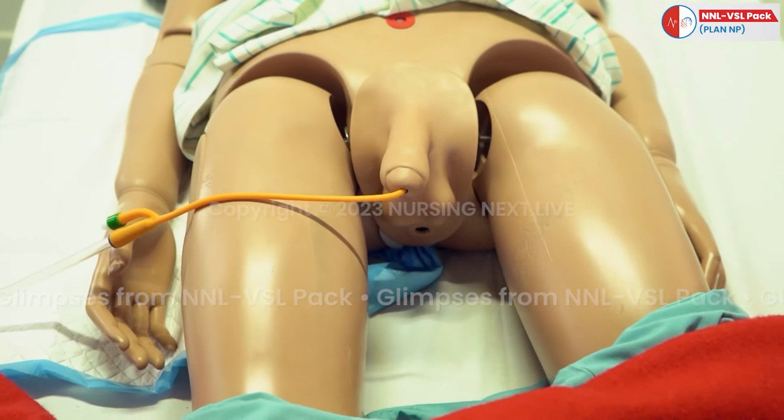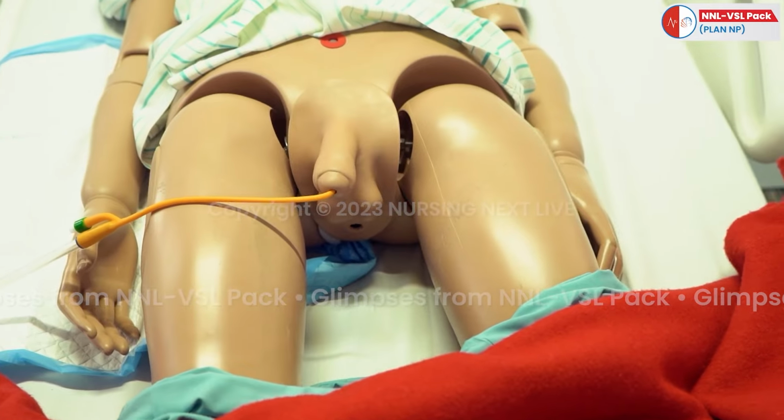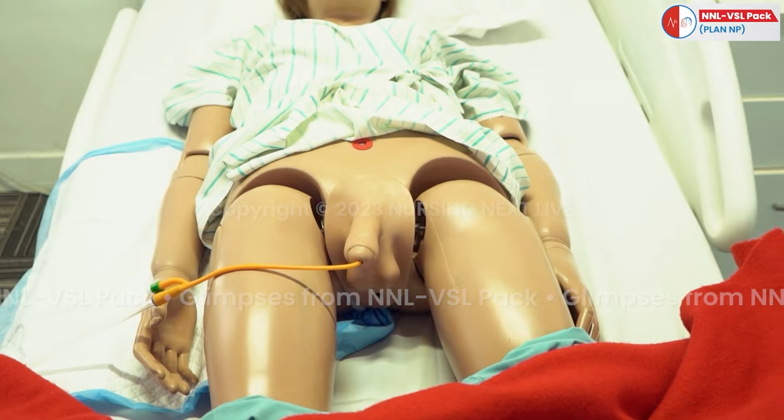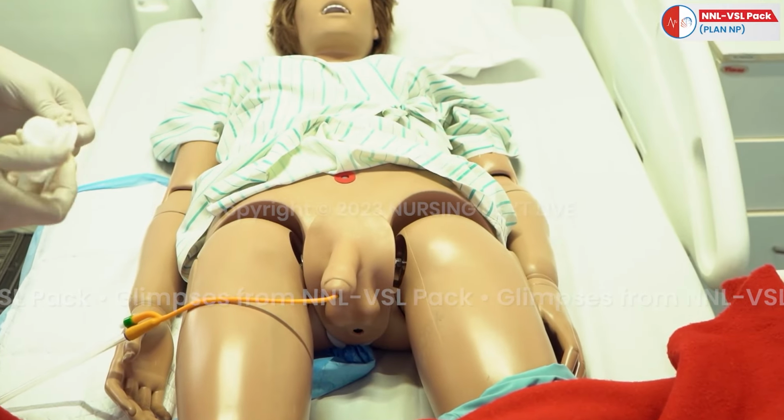With the help of another gauze piece, clean the catheter with single stroke in rotatory motion and in the same manner dry the catheter.